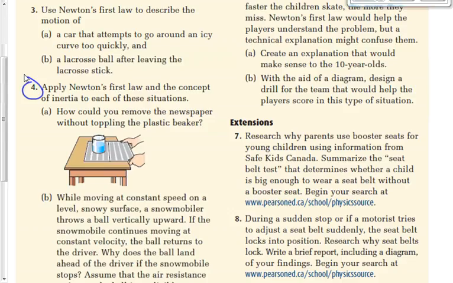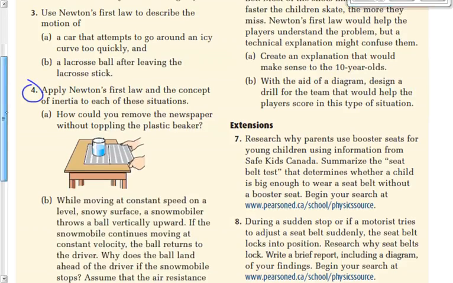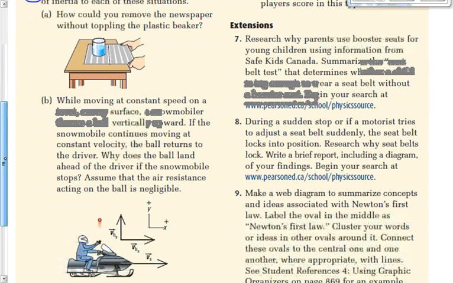Any others here? Six. Did I hear 4B as well? Yeah. Okay, let's take a look at 4B, and then we'll take a look at 6.